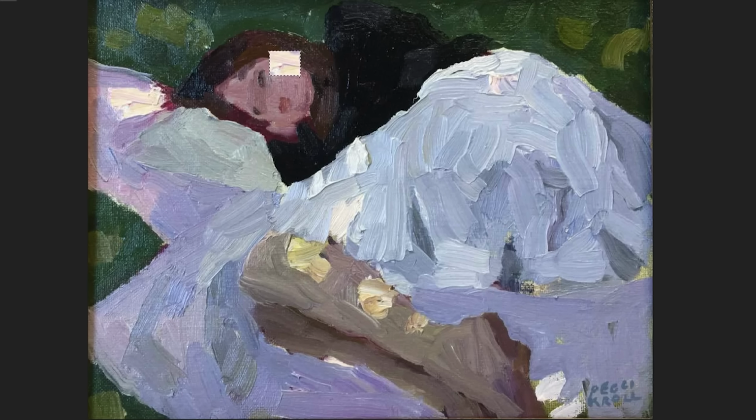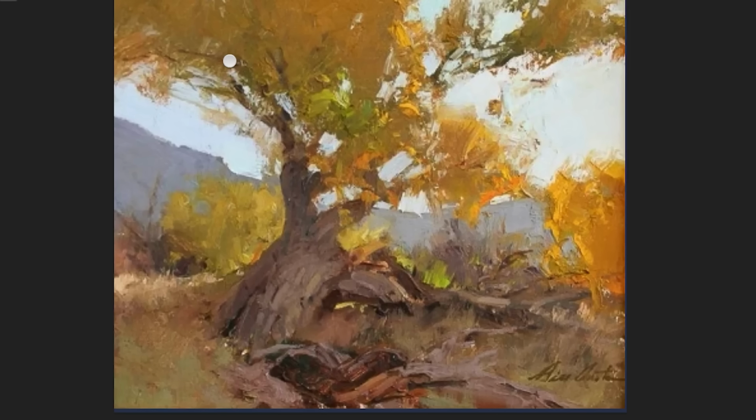Now we'll go to another friend of mine, Bill Anton. Bill's a tremendous painter. There's another fellow who just has such a refined sense of color and values and textures and brushwork.